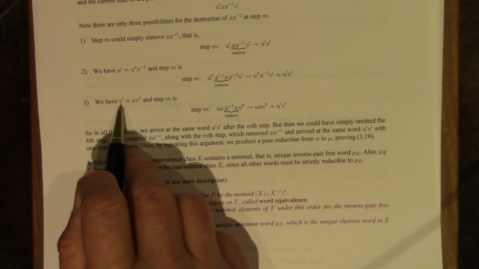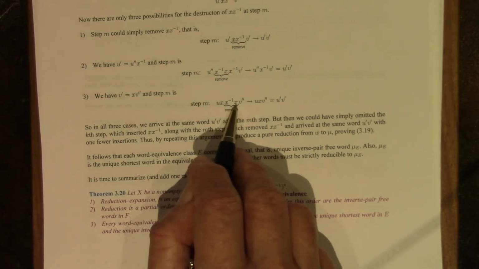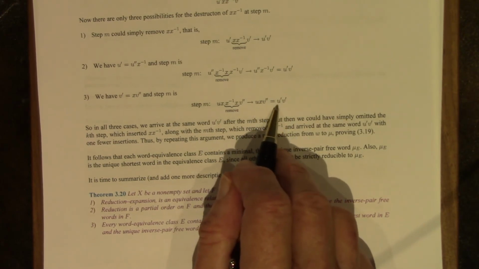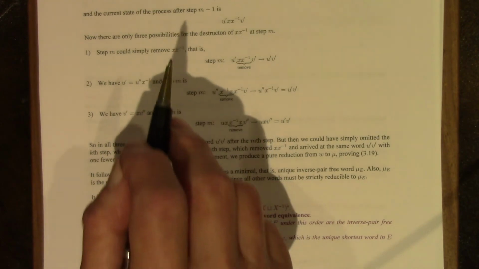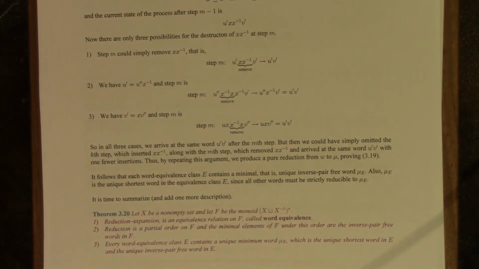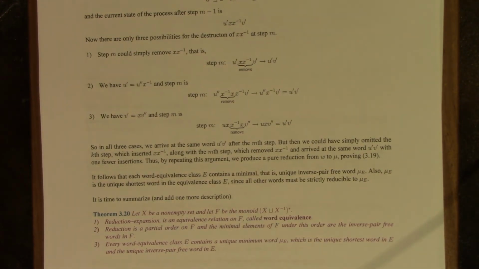Similarly, V prime could start with an x, be x V double prime, and we pull out this inverse pair, but again we will still get U prime V prime. So no matter how we destroy x x inverse, whether we just pull it out or whether we allow it to interact with U prime or V prime, if it does, and pull out a different inverse pair, we're going to end up with U prime V prime regardless.